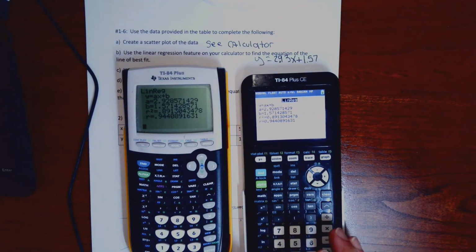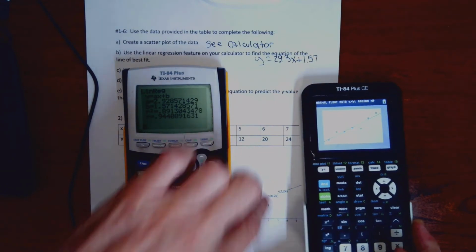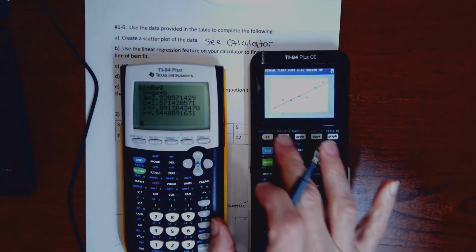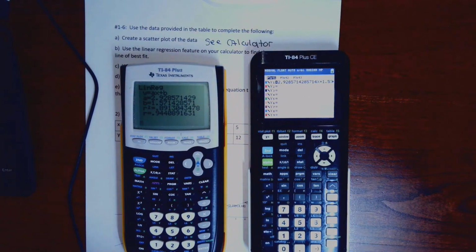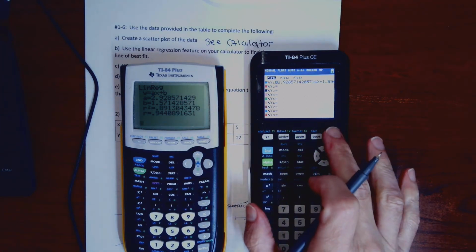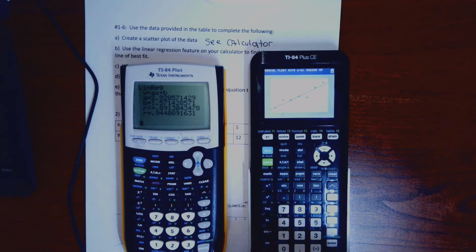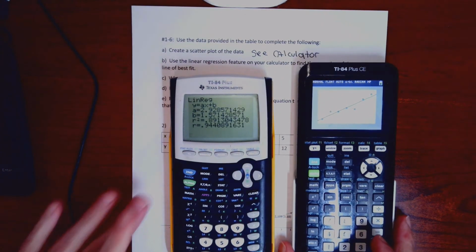If I hit my graph feature right now, it's going to graph that line because it put the line into y1. So I have a perfect representation of what I have here. I've got the equation graphed. If I looked at my y equals, it snuck that whole thing non-rounded into my calculator. So I can find an equation of a line to fit any data. The question is, is the line worth using to make predictions beyond the data, or is the line kind of garbage?